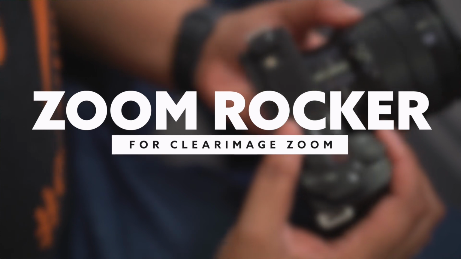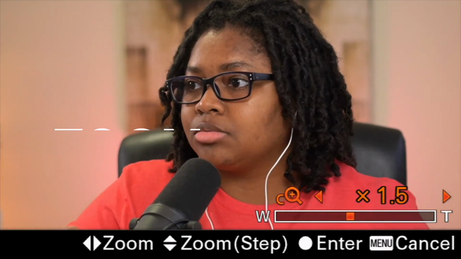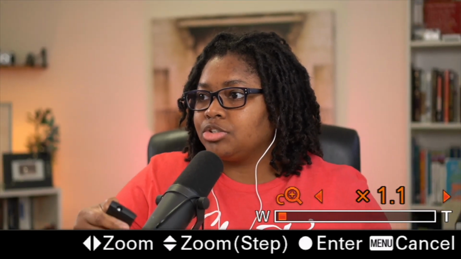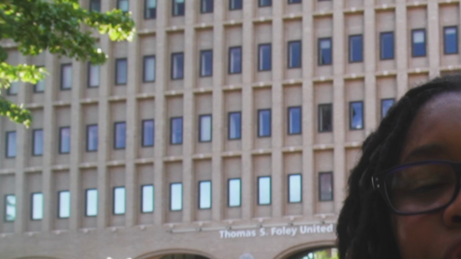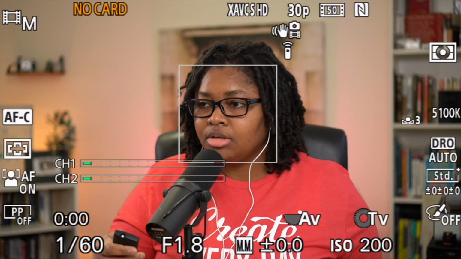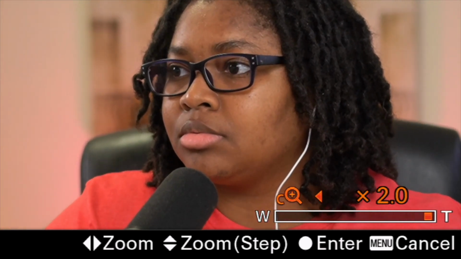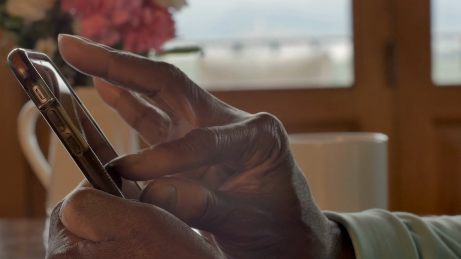The second thing to change is the zoom rocker. Now, you can use this a couple different ways, but I love to set this to clear image zoom. Now, some people will do the optical plus clear image zoom or whatever that setting is. I do not suggest using that one because you start to deteriorate the image more. Instead, with clear image zoom, you're cropping in, or zooming in rather, on the center. And that is going to give you a much richer picture and quality when you're zooming in versus just using the optical.